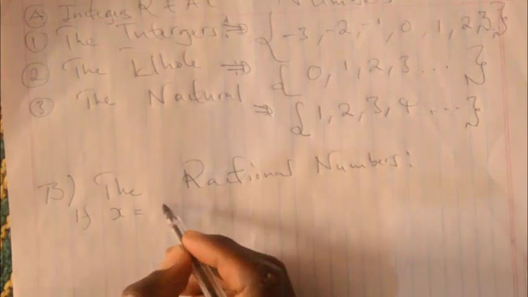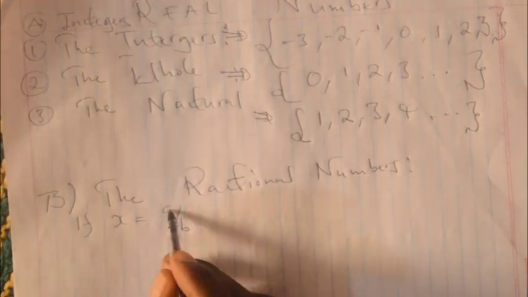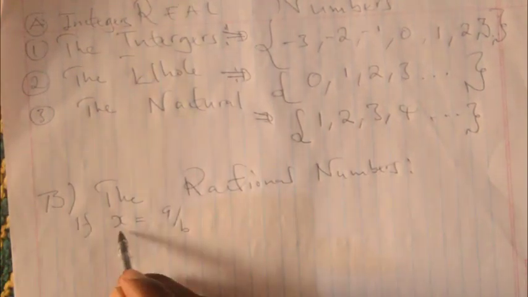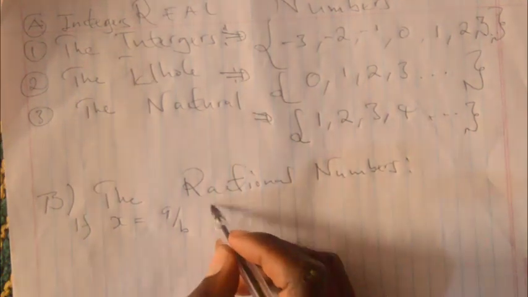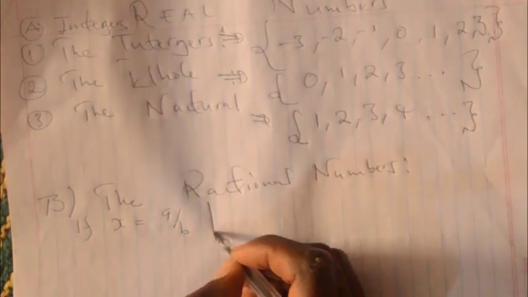All right, now whenever we are defining the rational numbers, for example, if x is a number and x can be expressed in terms of a over b, that means x is a rational number such that, this one is a symbol for such that.